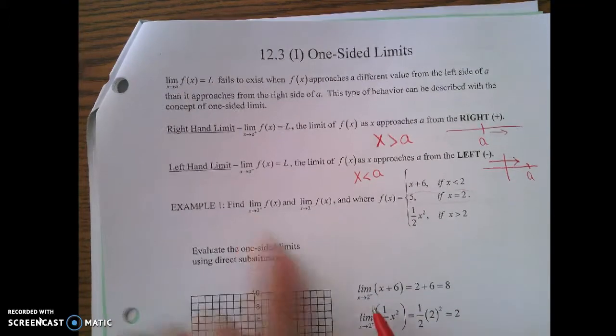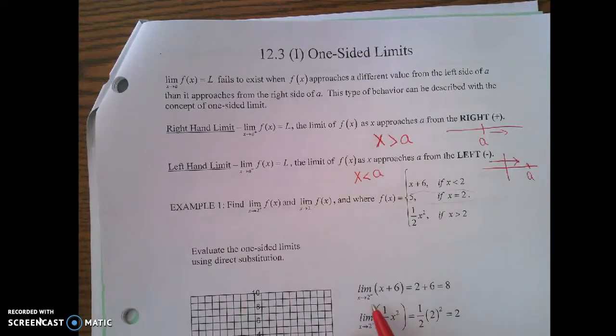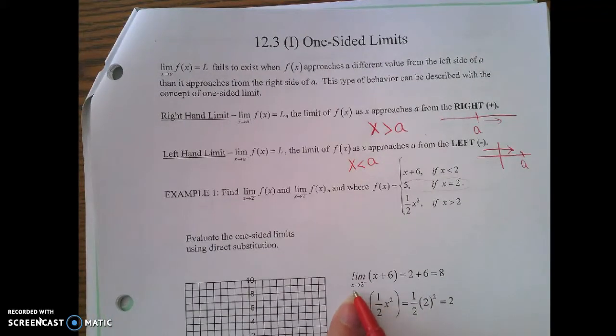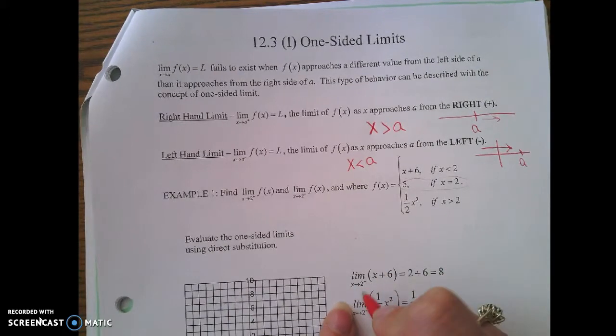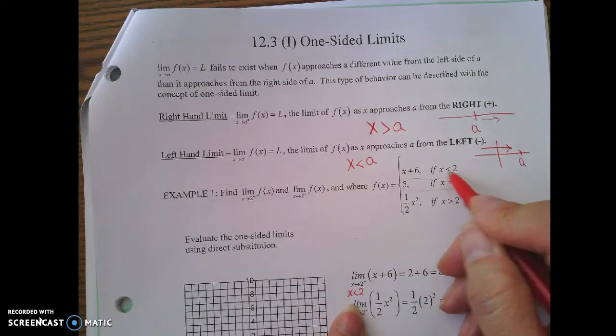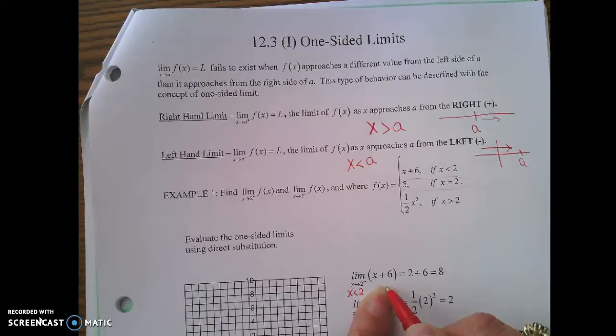So let's first look at it from the left, because usually we read graphs from left to right. So I'm just going to start with the limit as x goes to 2 from the left. So this right here, this means x is less than 2. So the function that's defined there is x plus 6. So when we directly substitute 2 in, we get the function value 8.